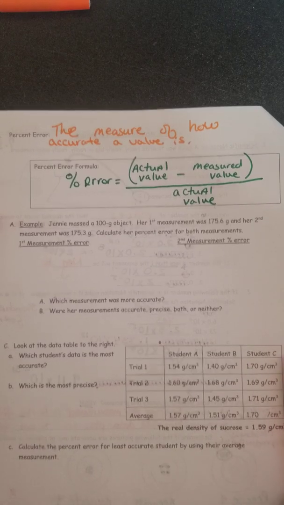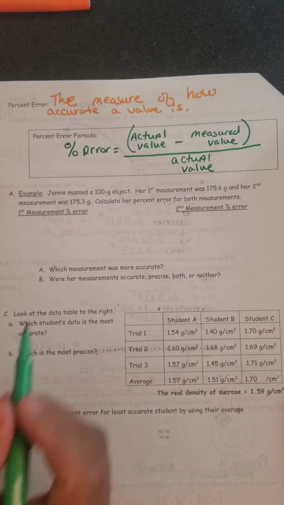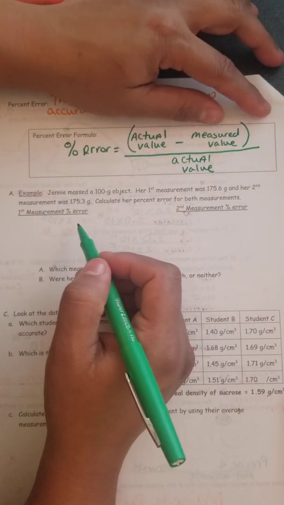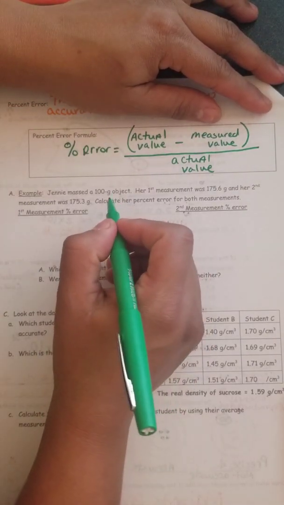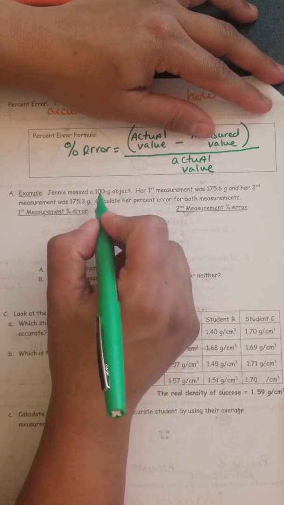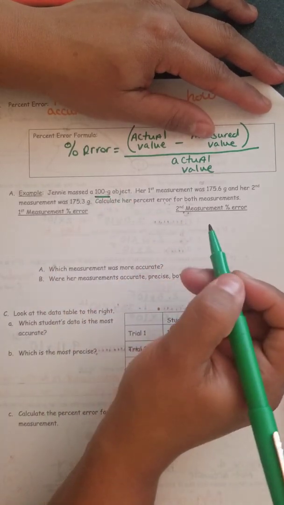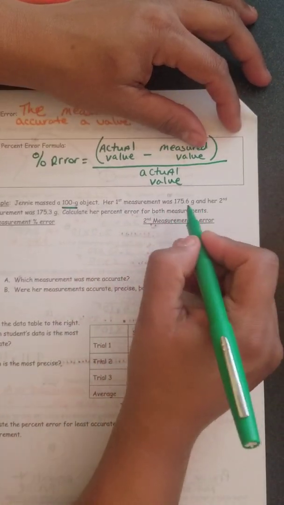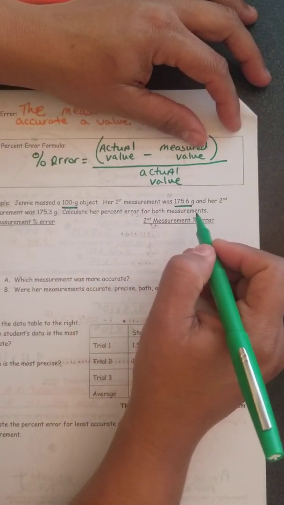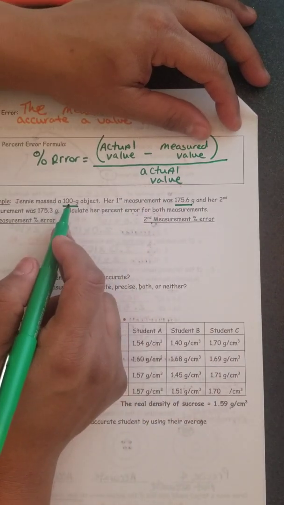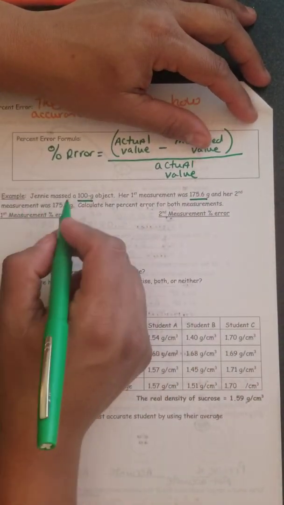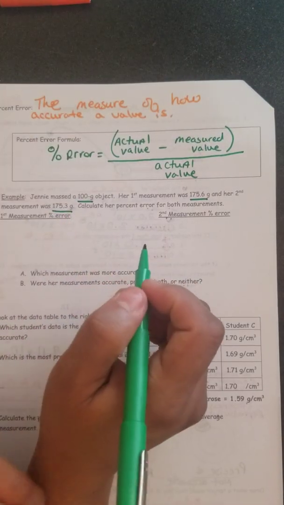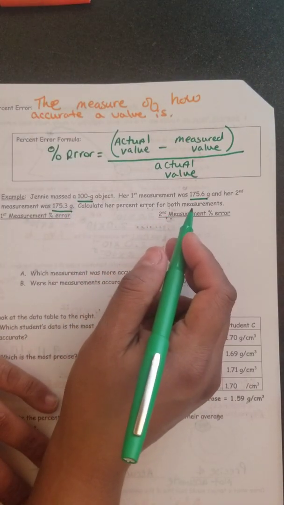We have a few practice problems. It says over here, Jeannie massed a 100-gram object. Now, her first measurement was actually 175.6 grams. That's a big difference from 100. Her second measurement was 175.3 grams. Calculate her percent error for both measurements.